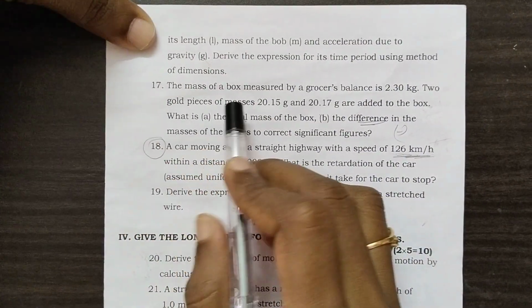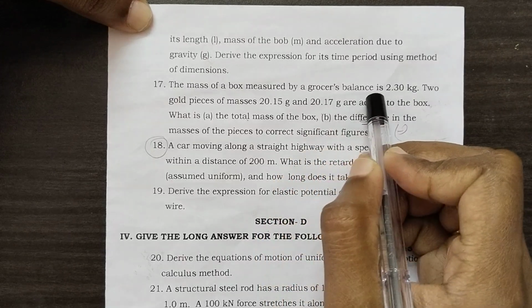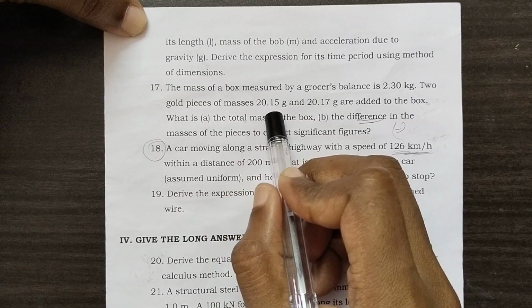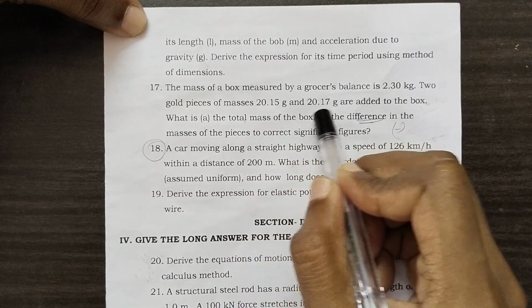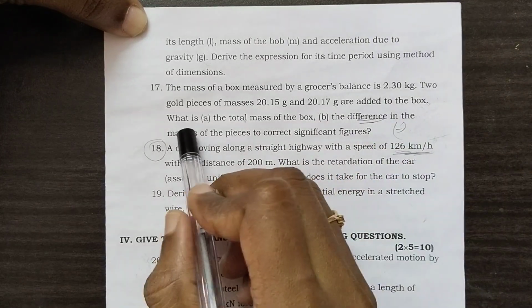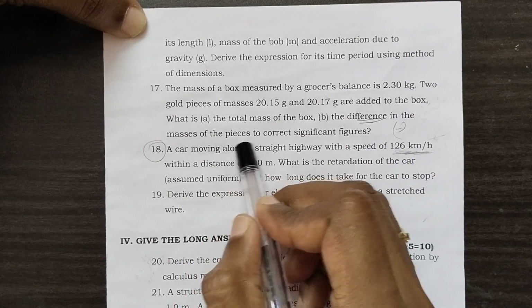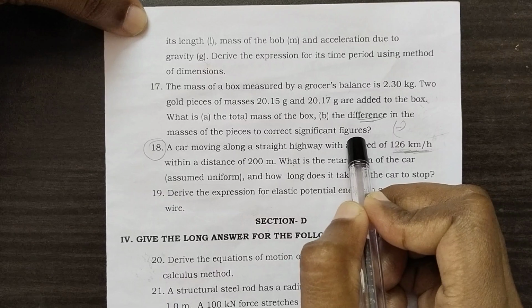17th one, the mass of a box measured by a grocer's balance is 2.30 kg. 2 gold pieces of mass 20.15 gram and 20.17 g are added to the box. What is the total mass of the box? The difference in the masses of the pieces to correct significant figures.